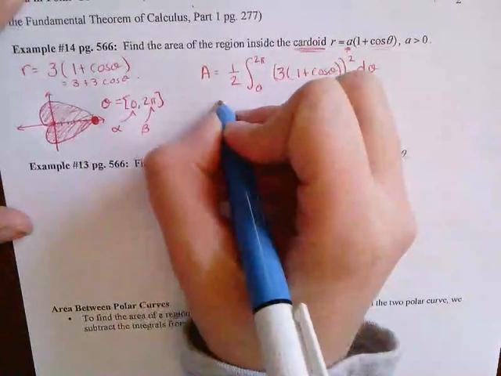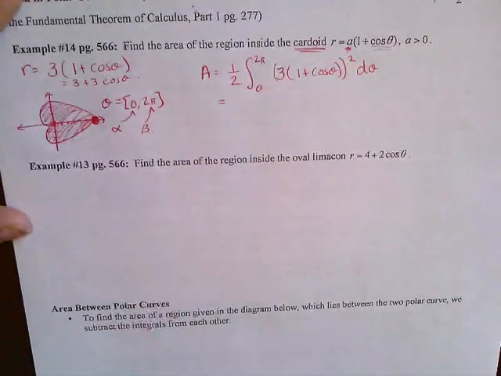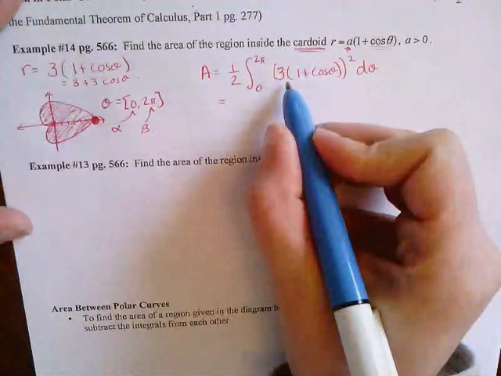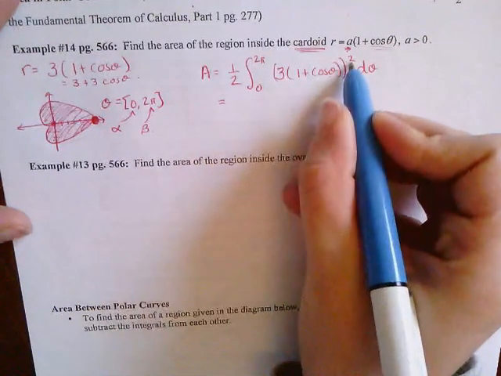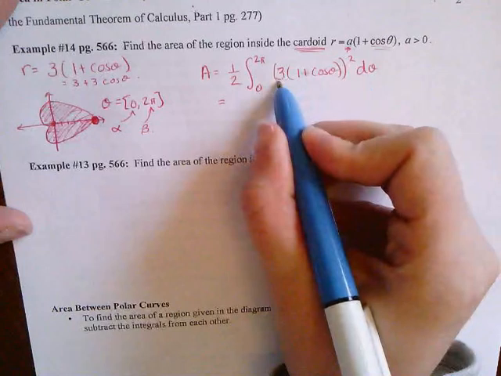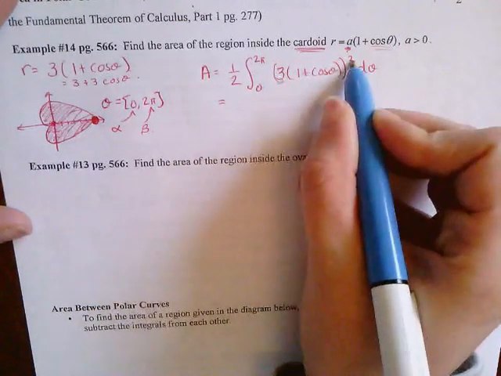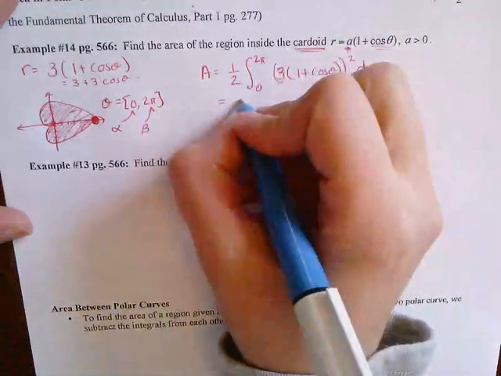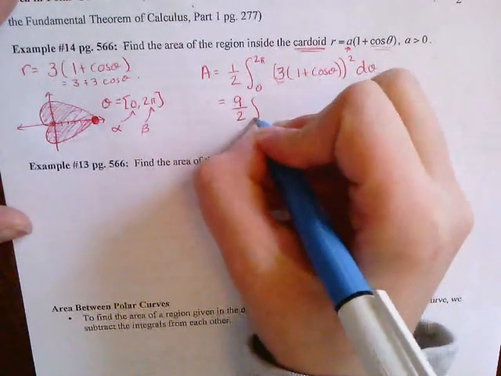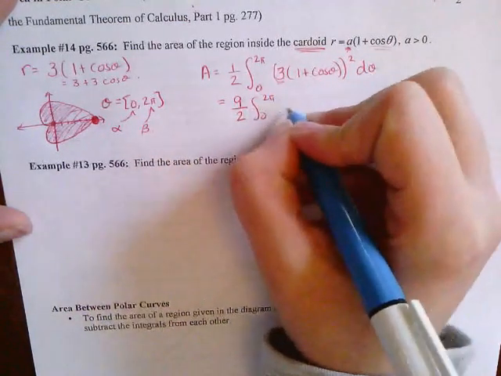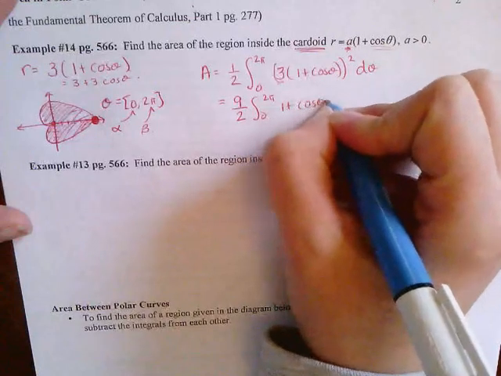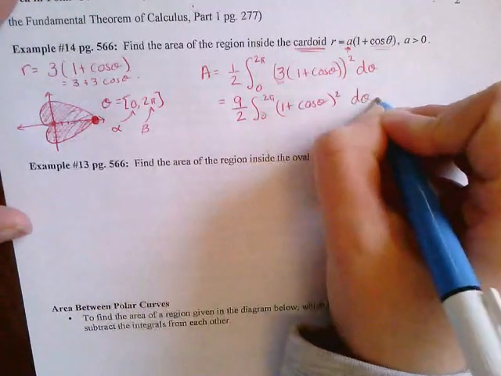The rest of this is just simple math. Before we move on, let's take out this 3 if we can, but remember, you're really taking out a 3 squared. So you're taking out a 9 from 0 to 2 pi, and we're left with 1 plus cosine theta squared d theta.